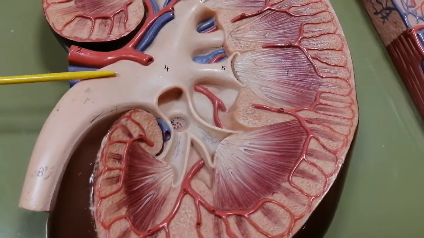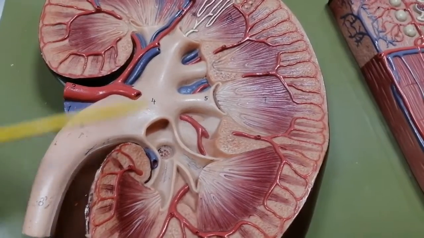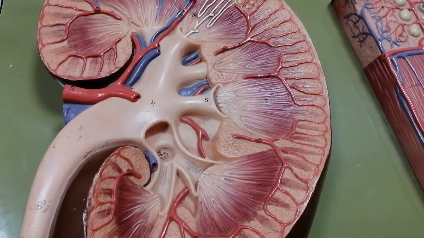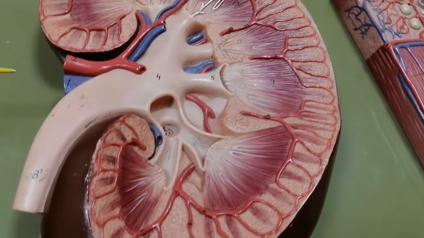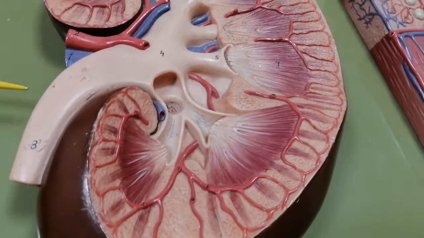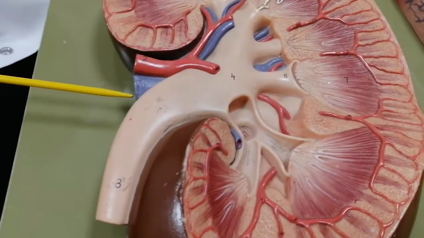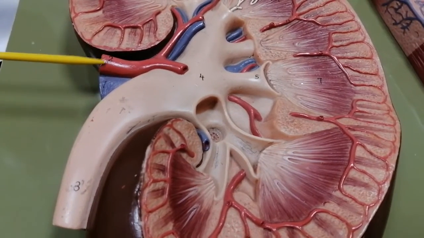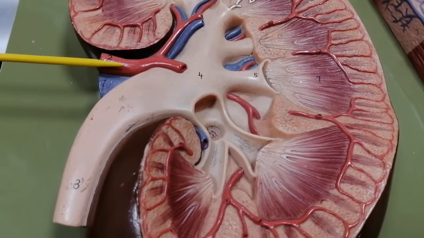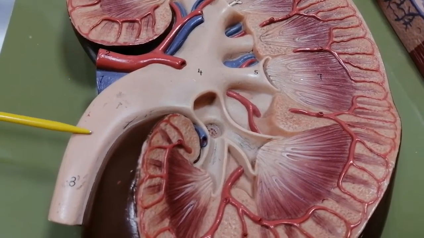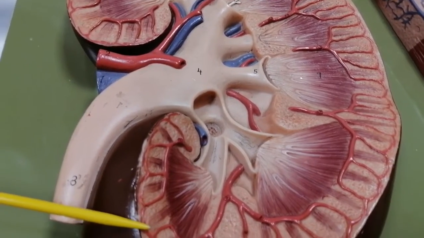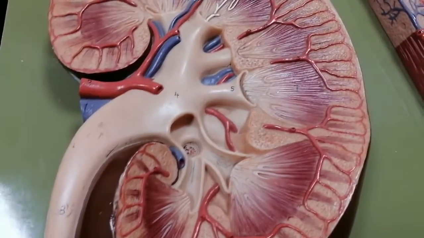In the renal hilum, from anterior to posterior, we have the following structures. From anterior to posterior, we have the renal vein, then two branches of the renal artery, then the ureter, then the third branch of the renal artery.